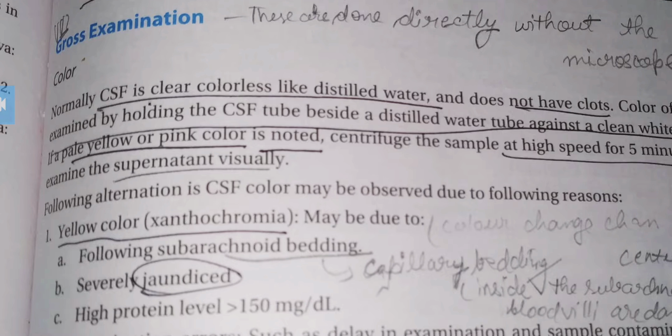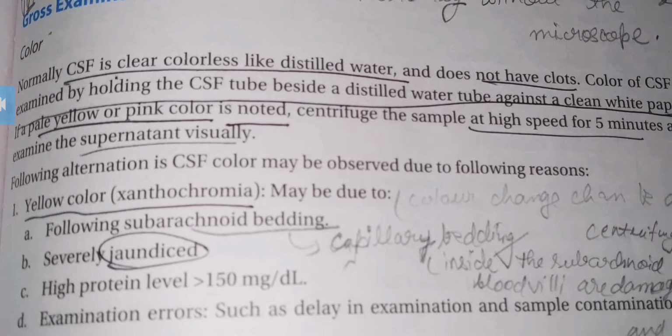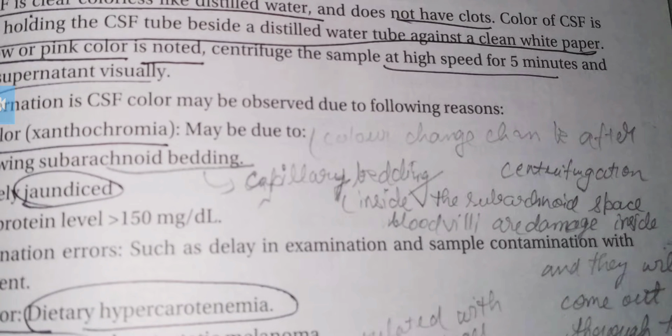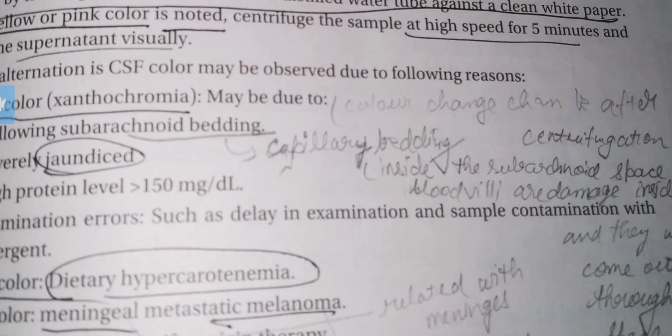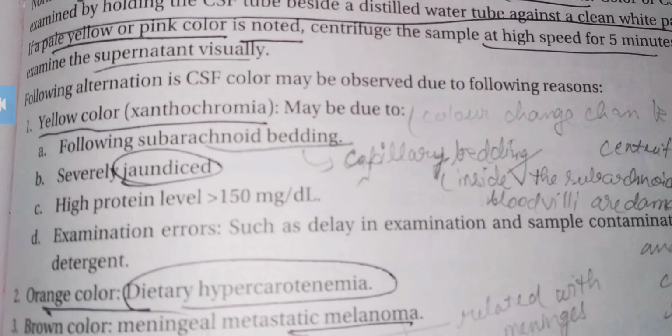First one is yellow color, xanthochromia, which may be due to subarachnoid bleeding, meaning in the subarachnoid space where the blood vessels are damaged inside and the blood comes out through that space, so it will cause the subarachnoid bleeding, capillary bleeding.